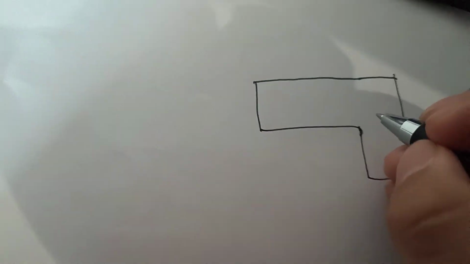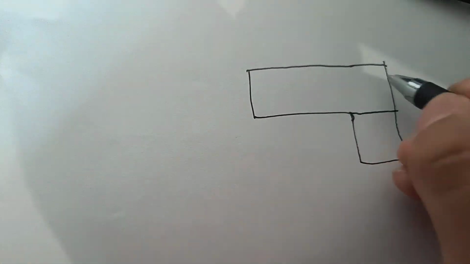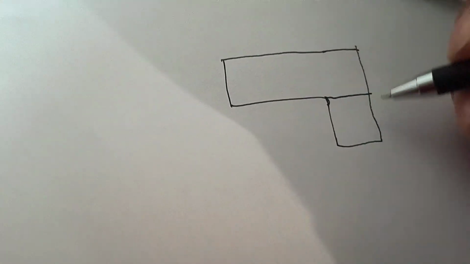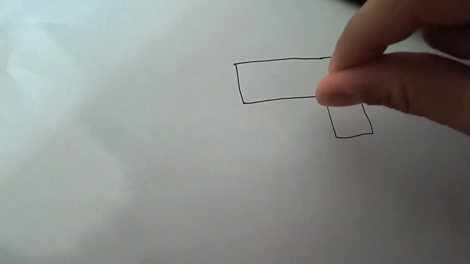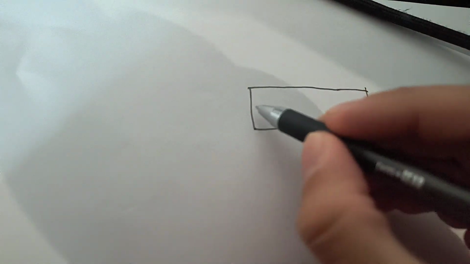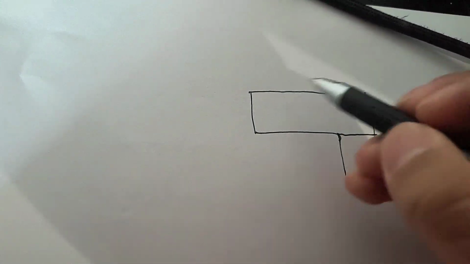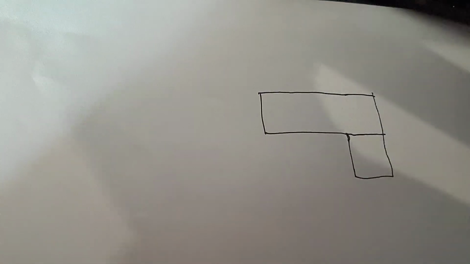Well, if we really look at it, this part is just a rectangle. This is a rectangle. And this is also a rectangle. So what we have to do is find the area of this rectangle, and then find the area of this rectangle, and add them up together. Well, how do we do that? Well, we just multiply the length going this way by the height, the width by the height.